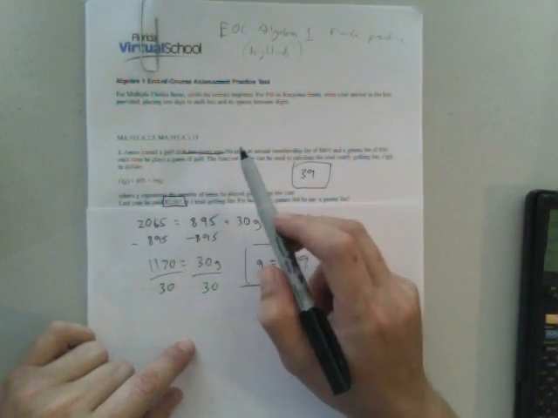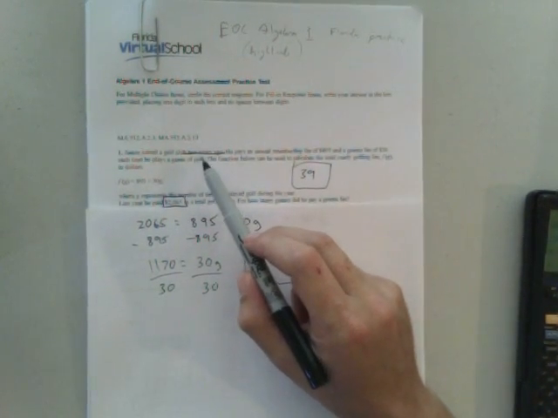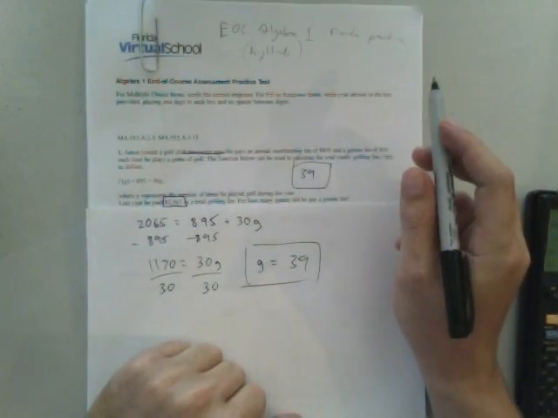I have this crossed out because it's extra information. In this case, 2 years ago, it doesn't factor into the problem.